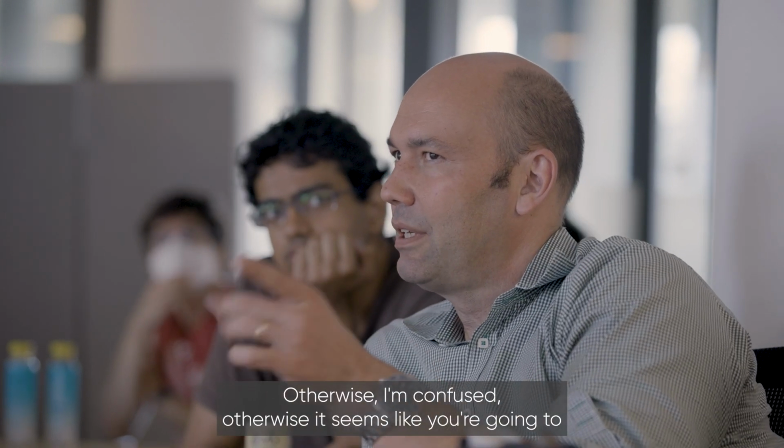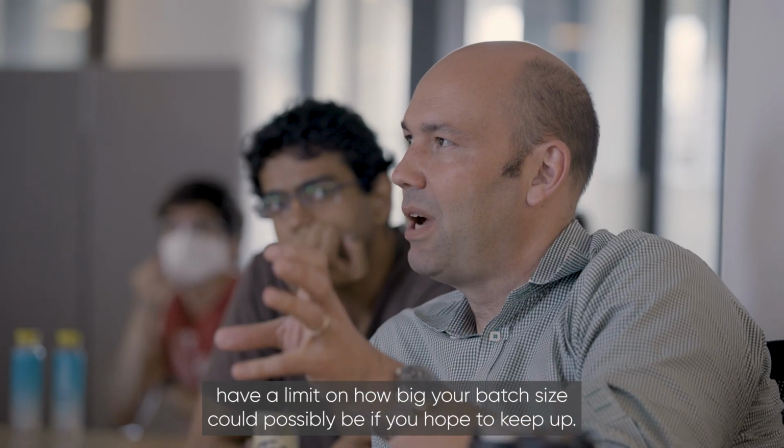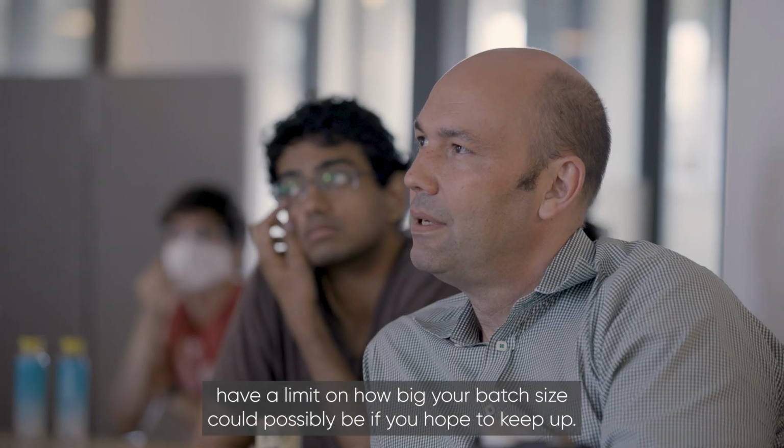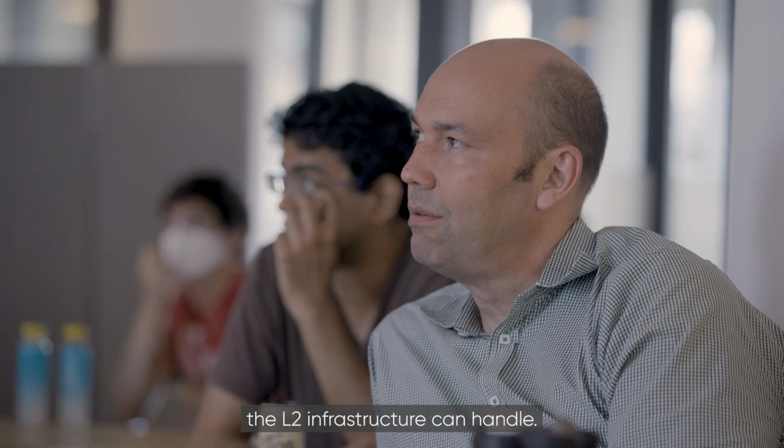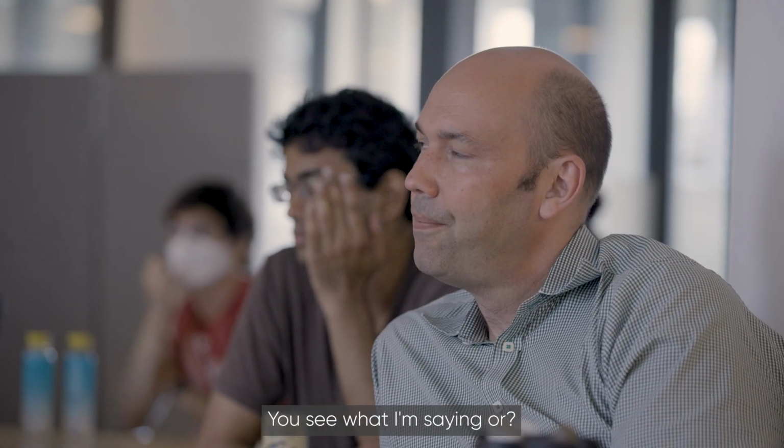Yeah, that's not how it increases. Because otherwise I'm confused. Otherwise it seems like you're going to have a limit on how big your batches could possibly be if you hope to keep up. You might, yeah. And that limit on batch size might be well less than the throughput that the L2 infrastructure can handle, if you have to keep up. You see what I'm saying?